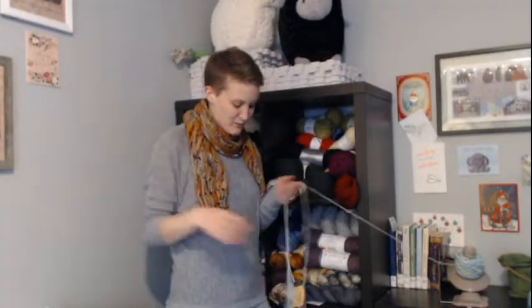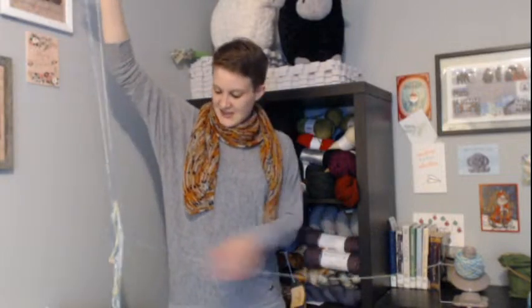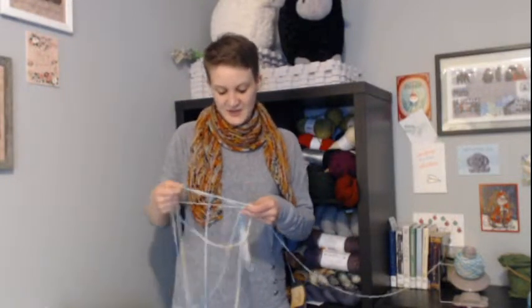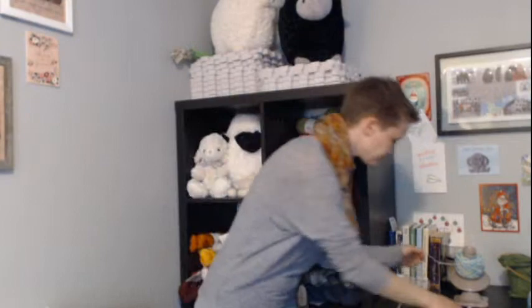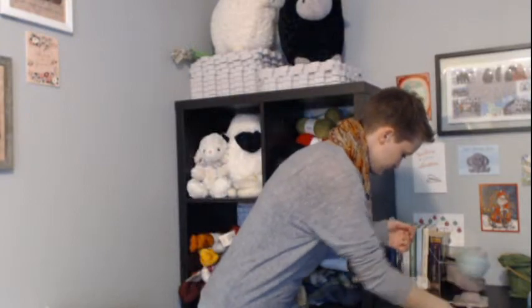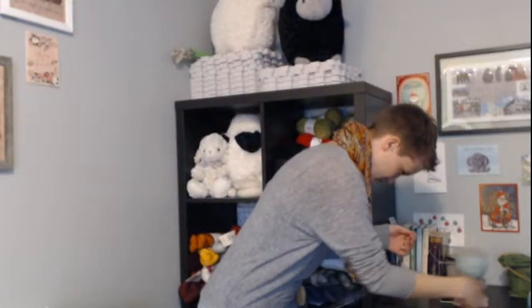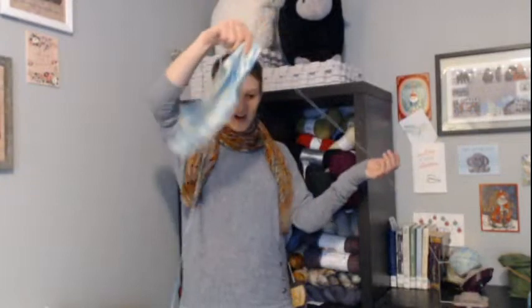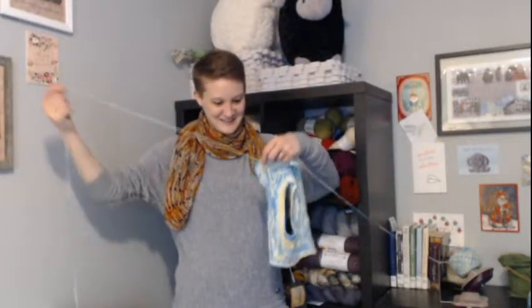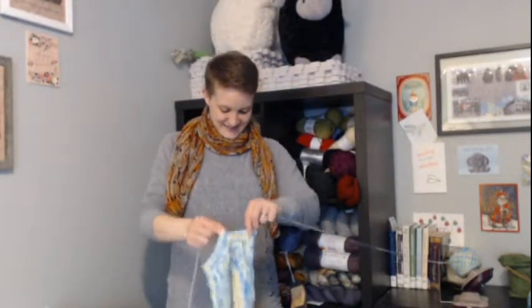But yeah, now I make baby blankets inspired by my grandmother, and that are crocheted, but I am still mostly a knitter. I will always be mostly a knitter. There we go. Haha, guys. Yarn barf eradicated. Oh, we got there.